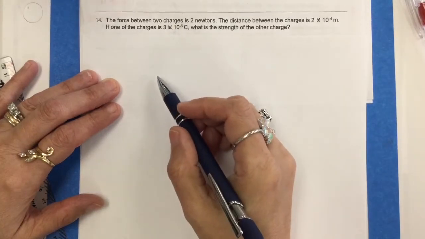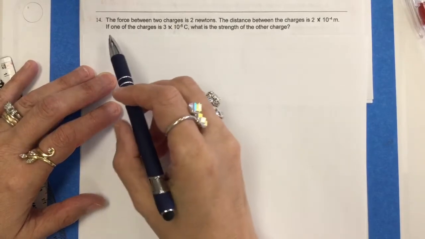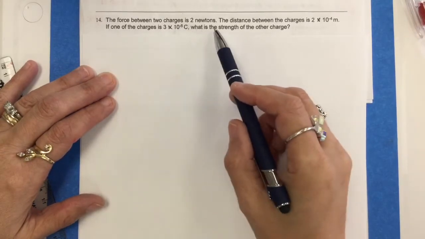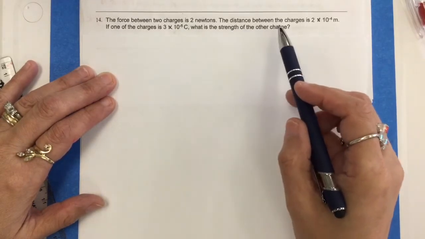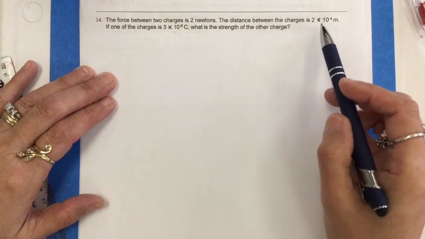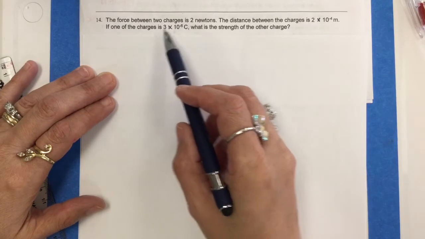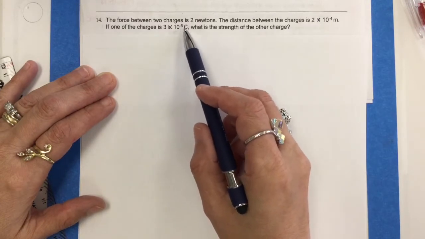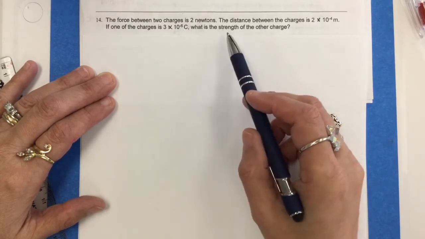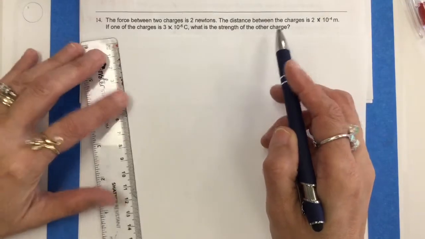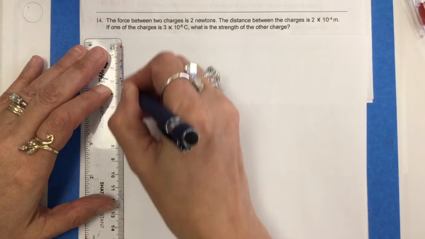Coulomb's law formula application. Problem number 14. The force between two charges is 2 newtons. The distance between the charges is 2 times 10 to the minus 4 meter. If one of the charges is 3 times 10 to the minus 6 coulombs, what is the strength of the other charge? So let me do a data table.